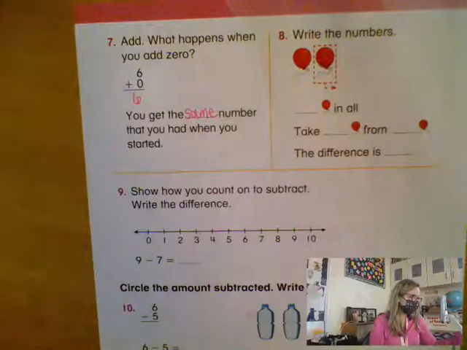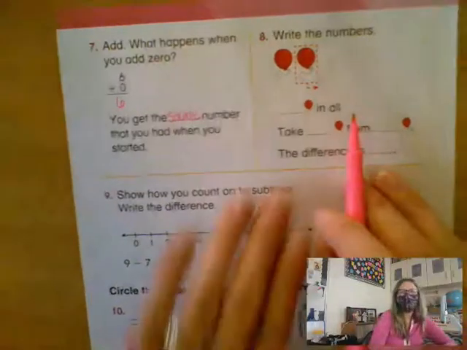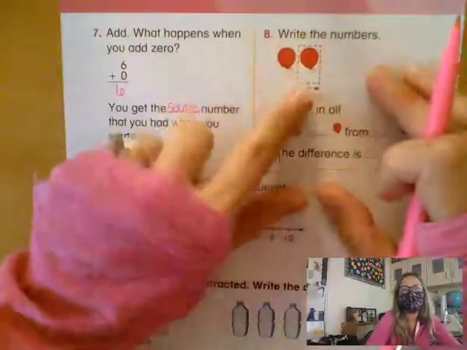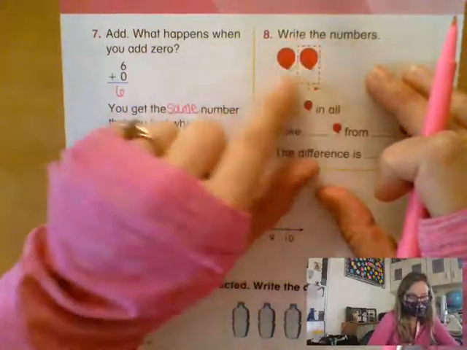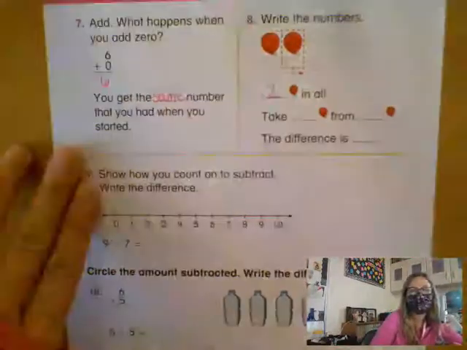All right. Number 8 says, write the numbers. So how many balloons were there in all, Camilla? How many balloons did they start with? 2 in all. So everybody put 2 in all on the line.